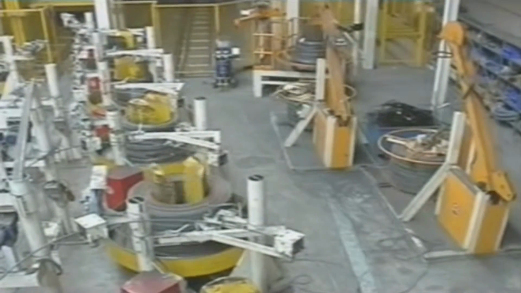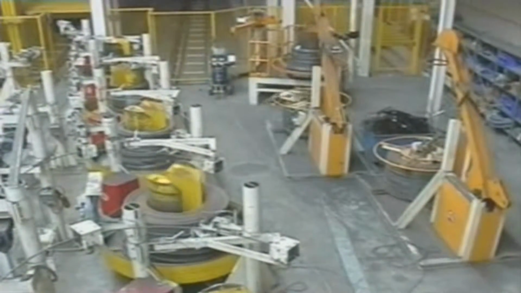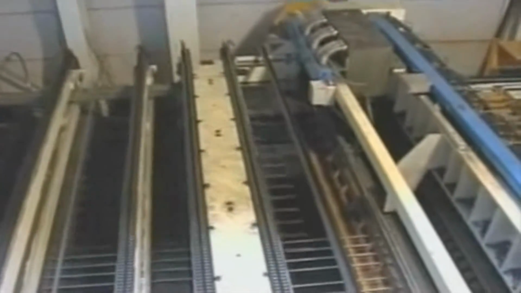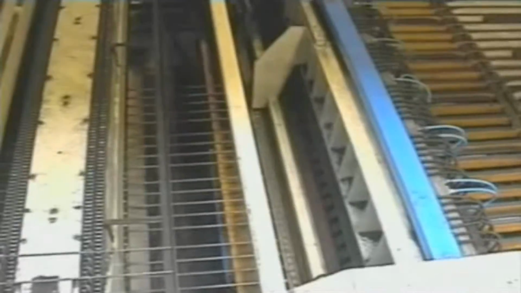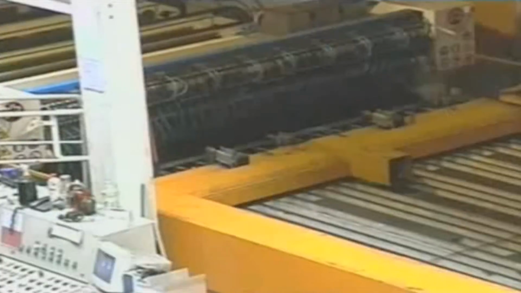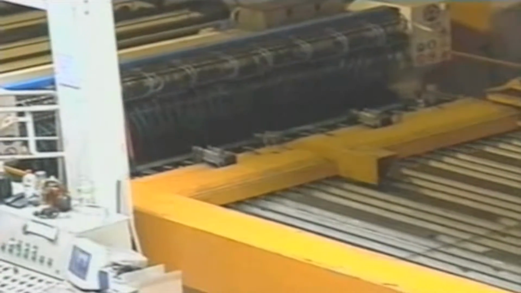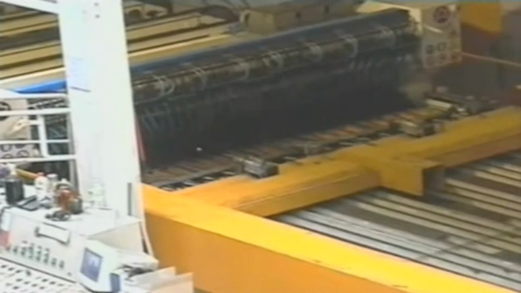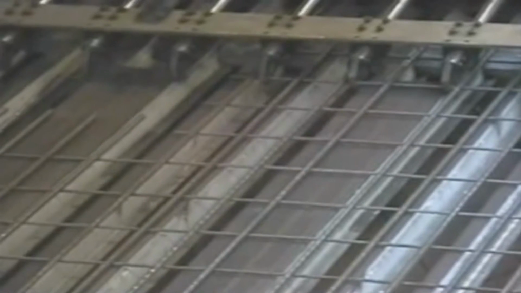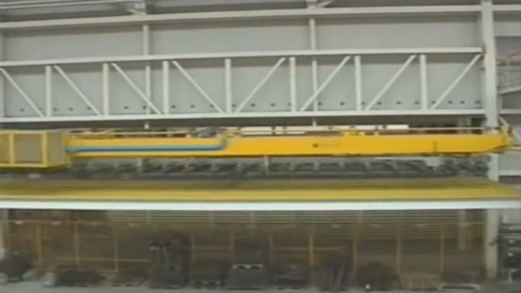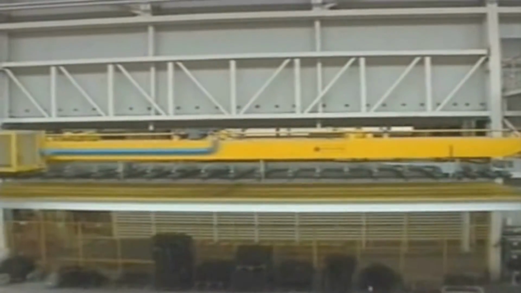Reinforcement for the elements is welded automatically according to the CAD data. After the welding has taken place, the meshes are laid onto the pallets by an automatic crane.